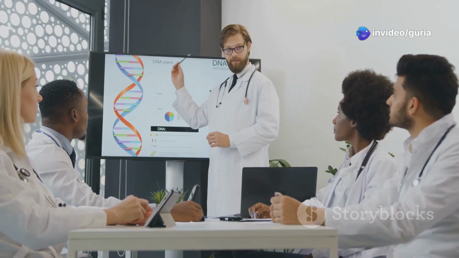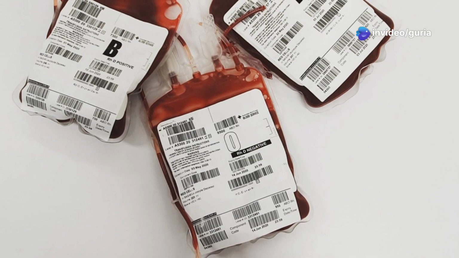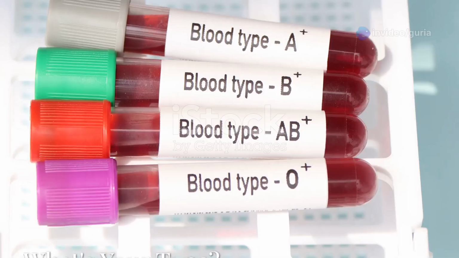So buckle up, science enthusiasts. Let's explore the A, B, O's and pluses and minuses of blood groups together.